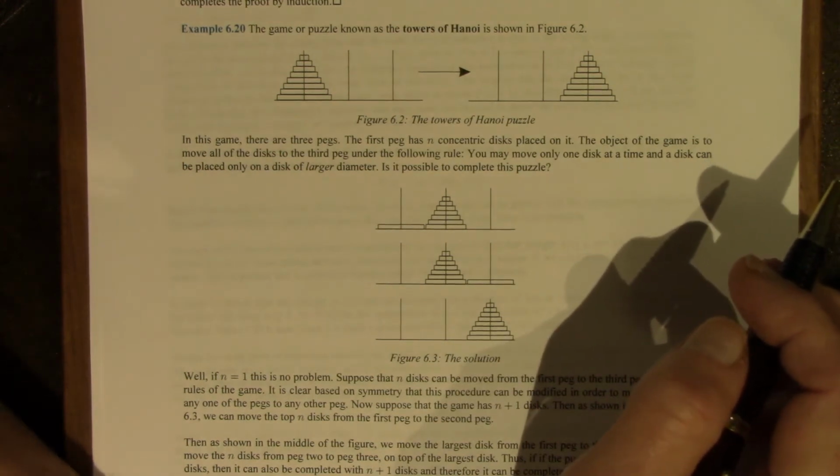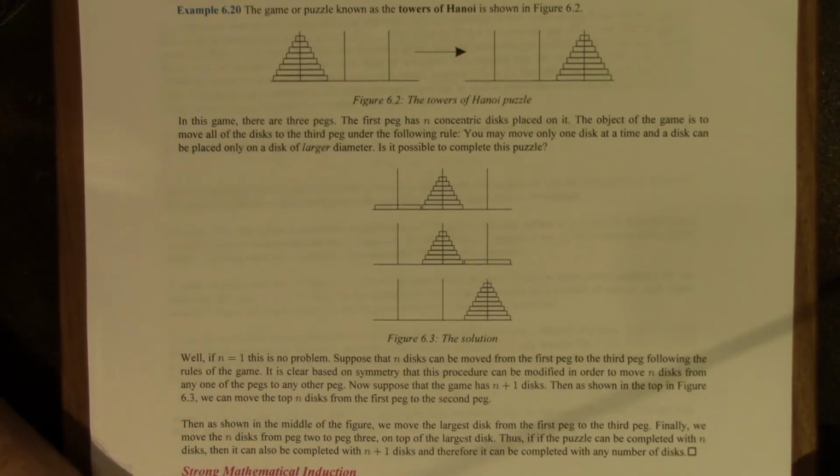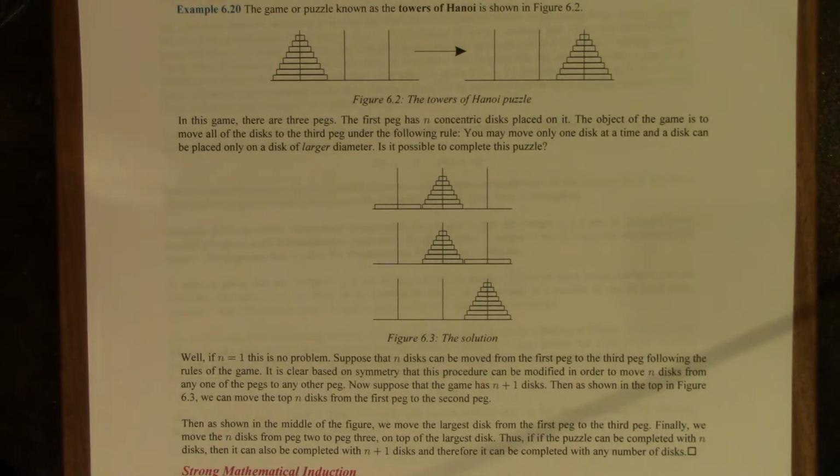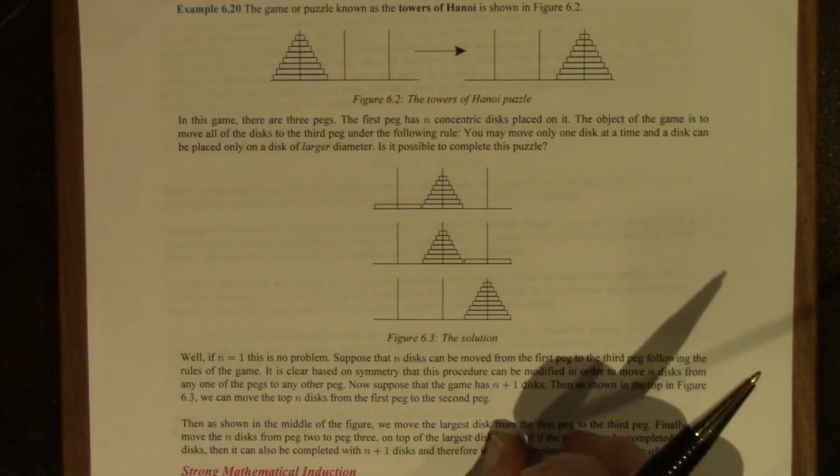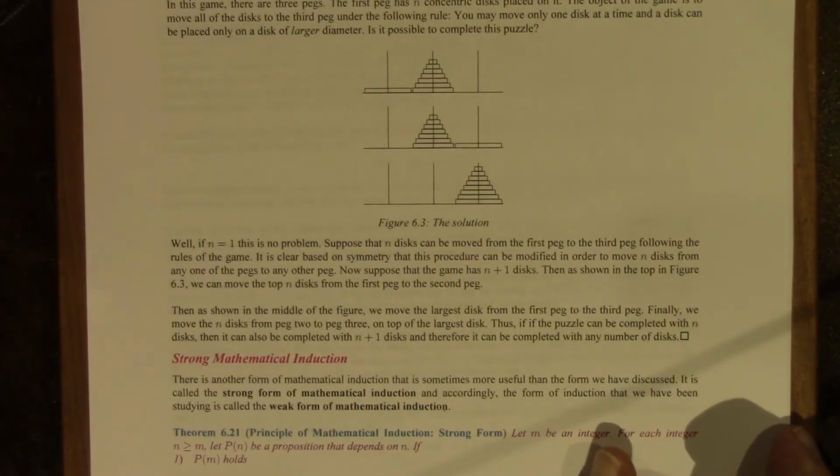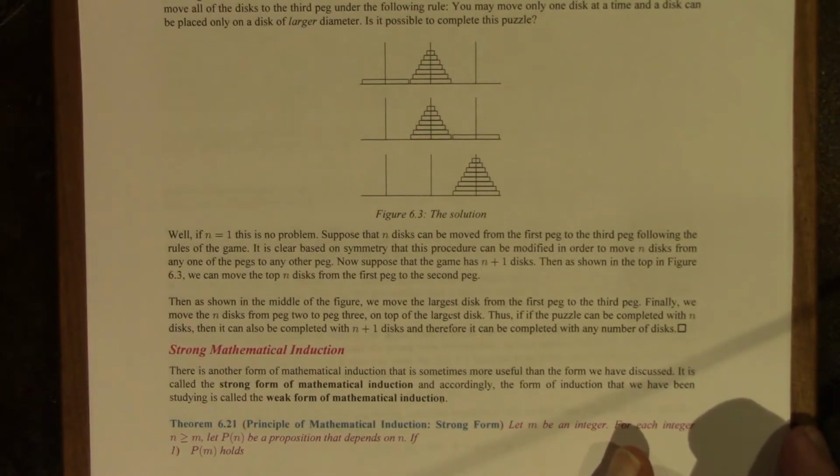But you have to follow the rules of the game. Only one disc can be moved at a time, and a disc can be placed only on top of a larger disc. And the question is, can you complete the puzzle? Can you move the discs?